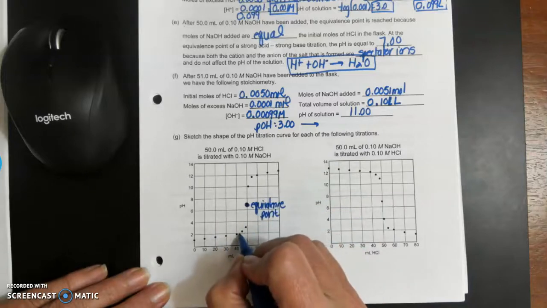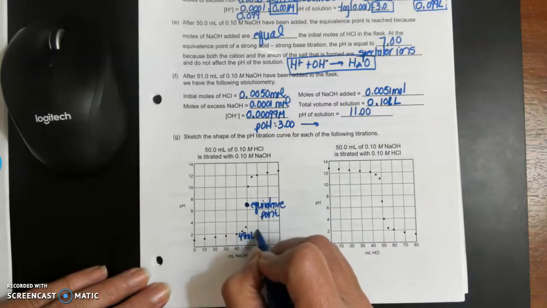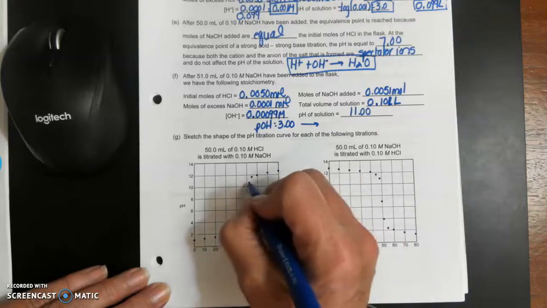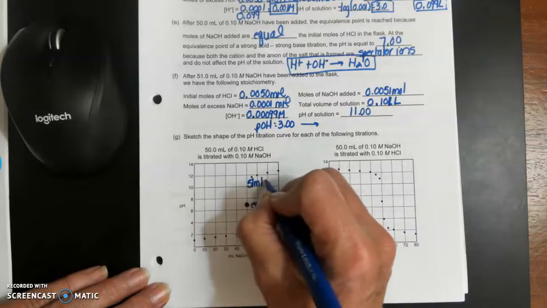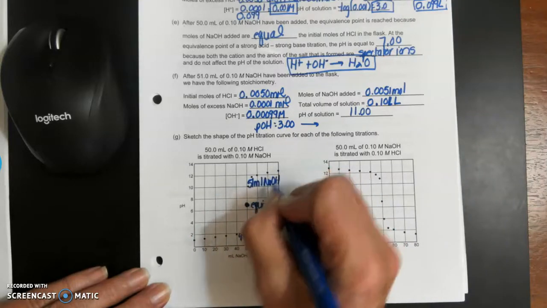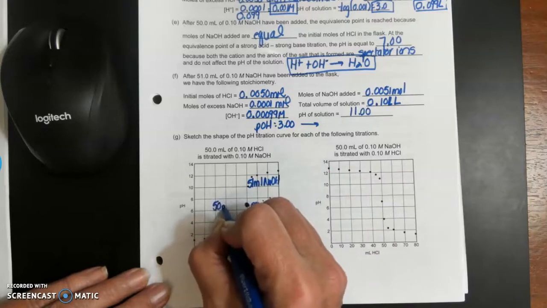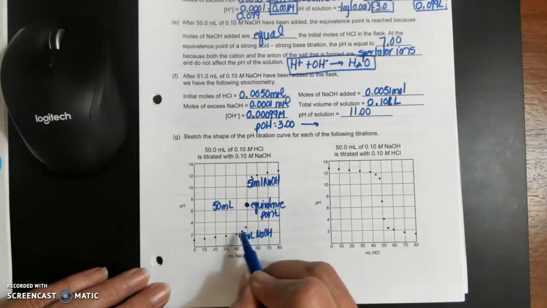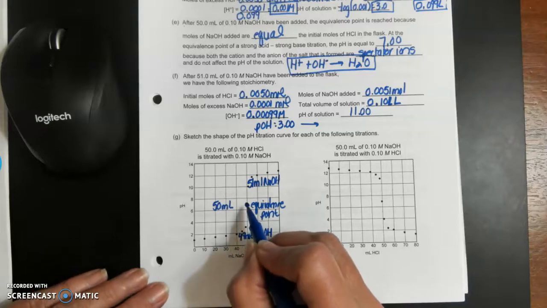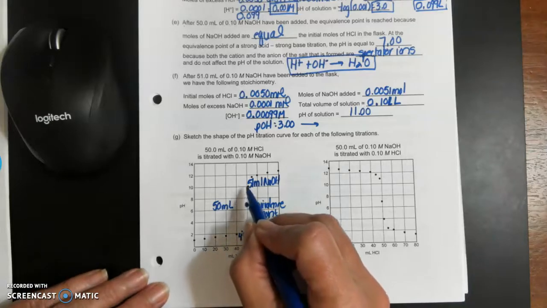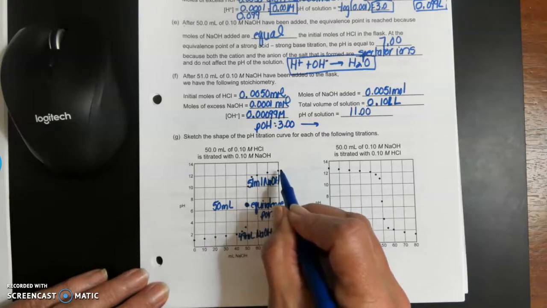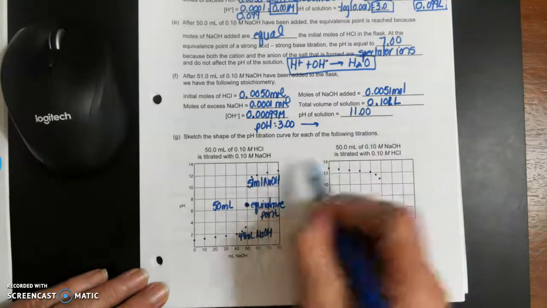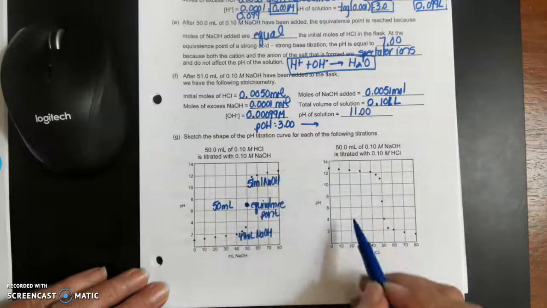So I'm at 49 milliliters of sodium hydroxide here, and 51 milliliters of sodium hydroxide here. And at the equivalence point, I'm at 50 milliliters. So I titrate, it's very steady, it stays the same. Boom, I start to go through here. I go right through neutrality very quickly, and then I level off at a pH of about 11, up here.